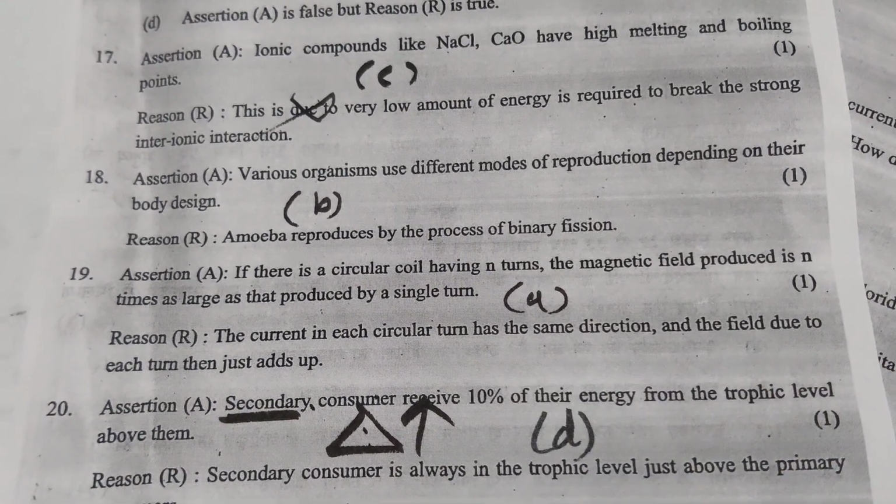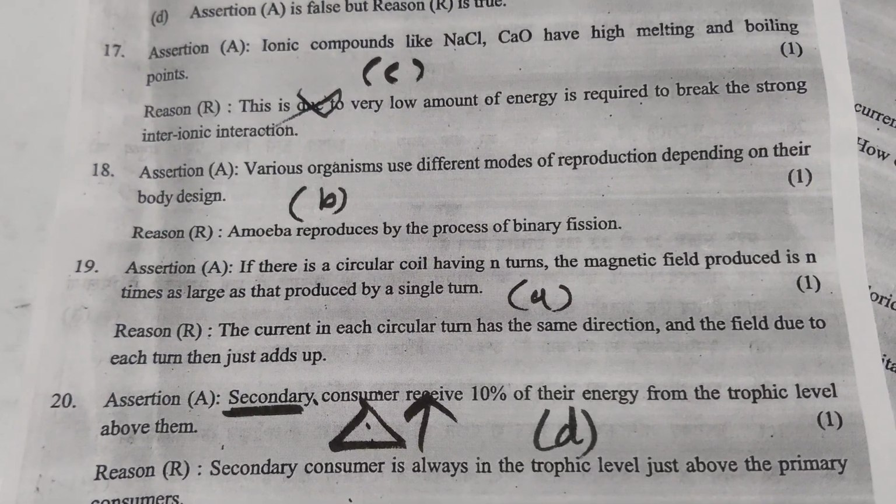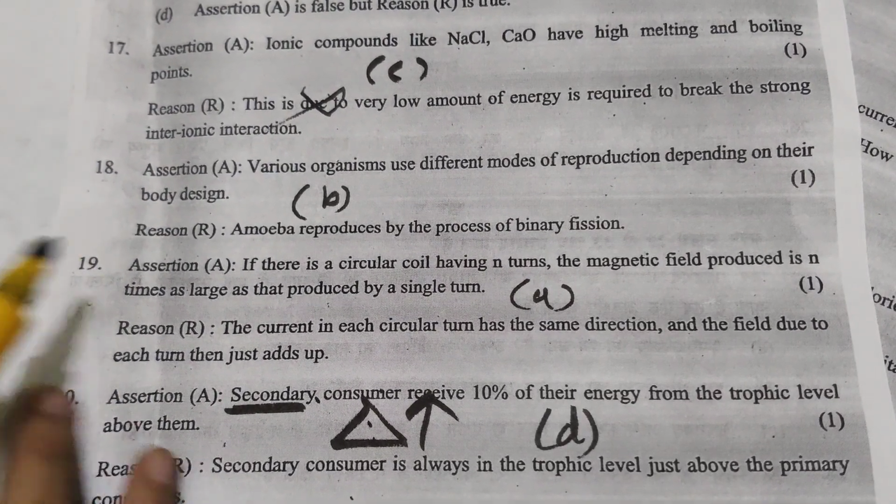So I hope you will practice all these 20 questions and the type of questions which can be framed from these topics.